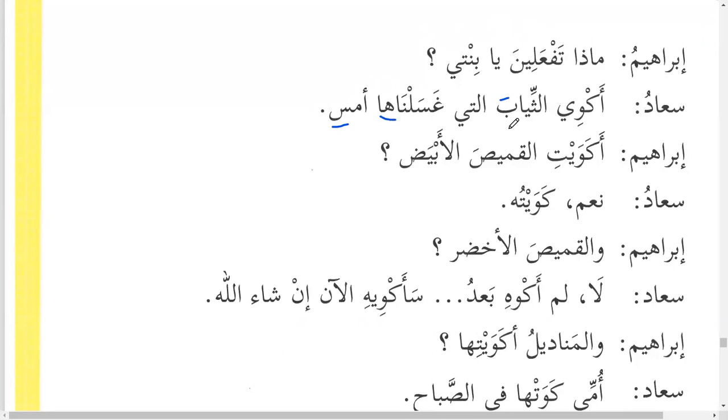So we know that thiyab is the plural of thawbun. Thawbun means one fabric or cloth, and thiyab is clothes. And it is treated as singular feminine, and that's why the pronoun that has to be used will be the one that we used for singular feminine. So it will be allati ghasalnaha. So ha refers to the thiyab.